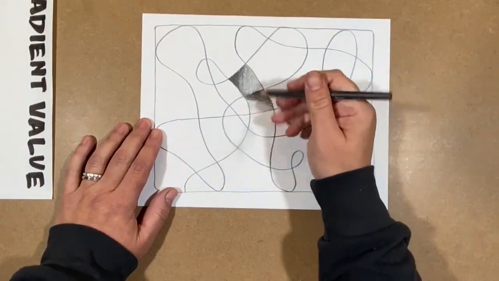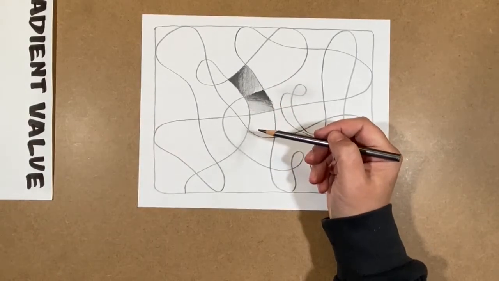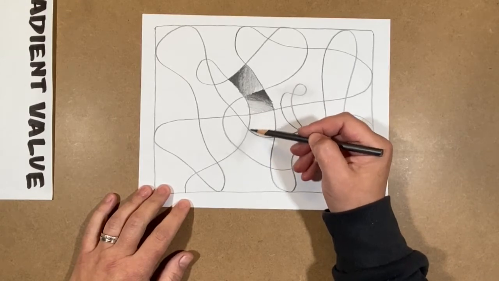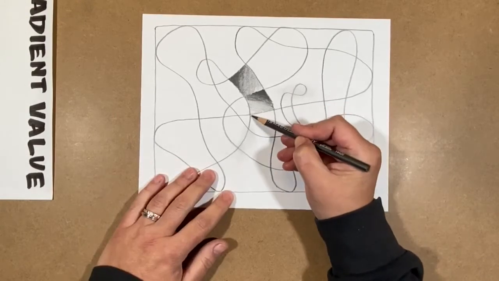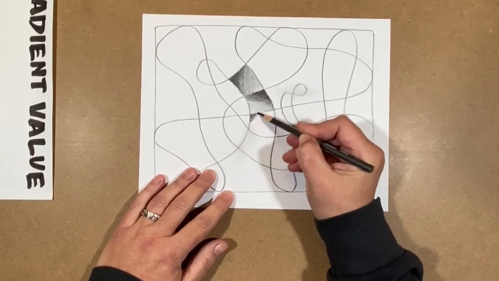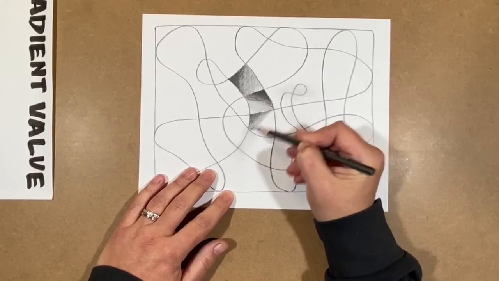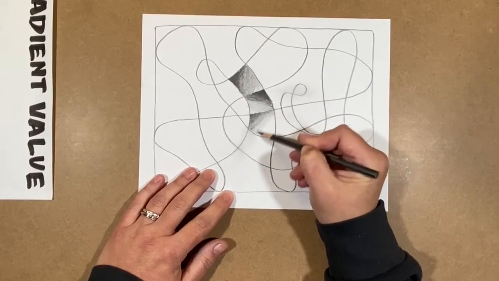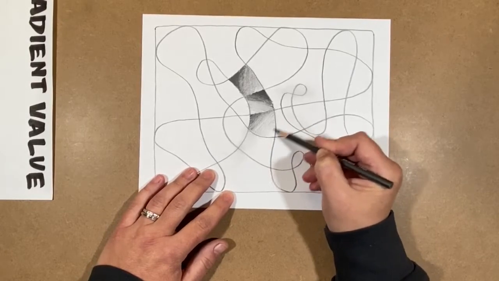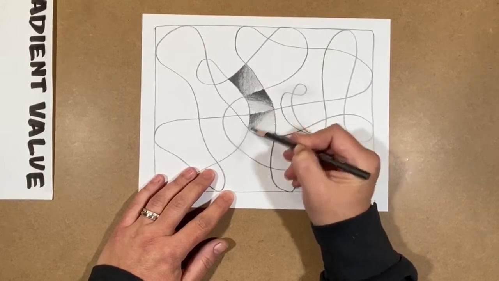A lot of times I go up and down like this, but I'm going to try one where I go in really narrow ovals. And it might help make my transition just a little bit smoother. And I think that looks, I like that.